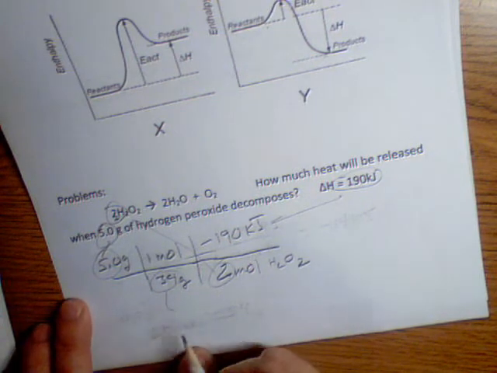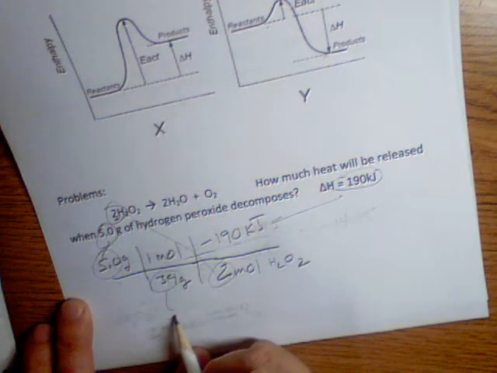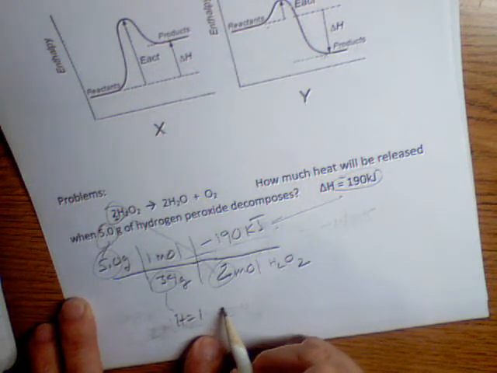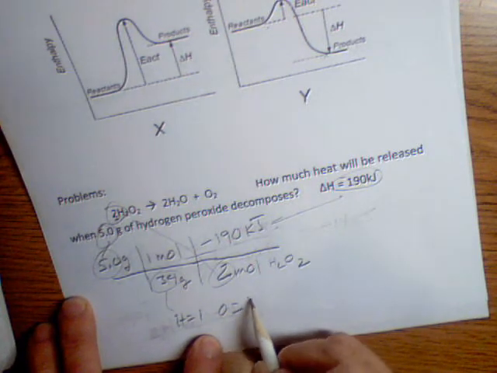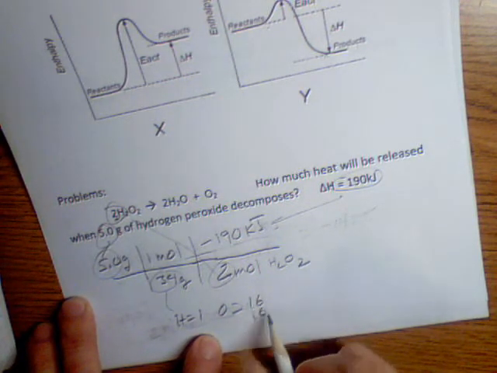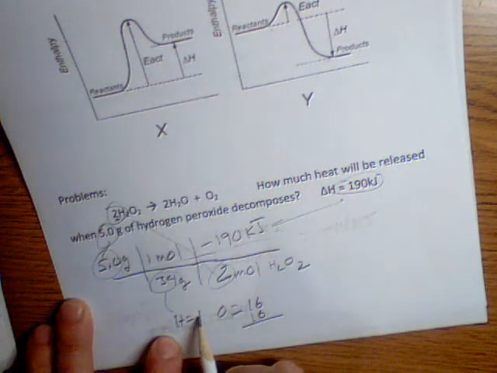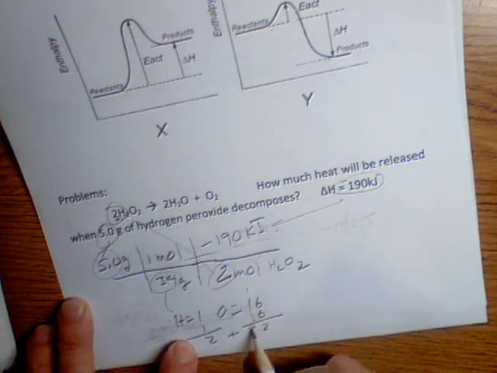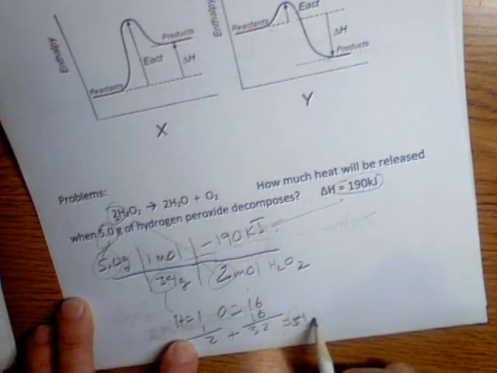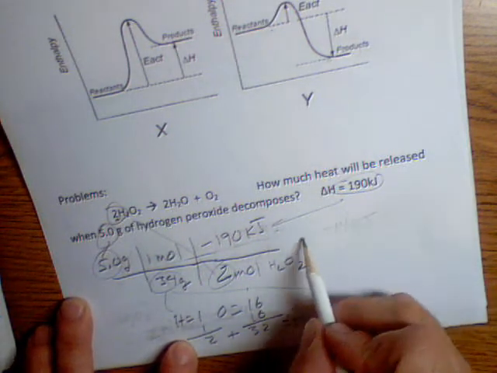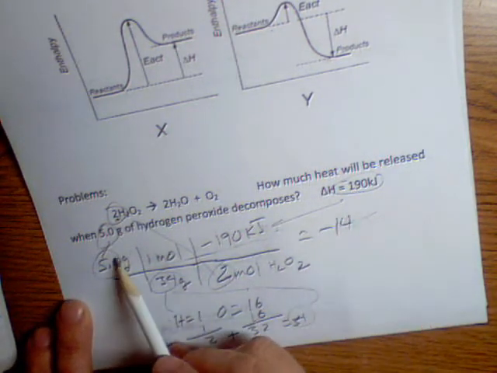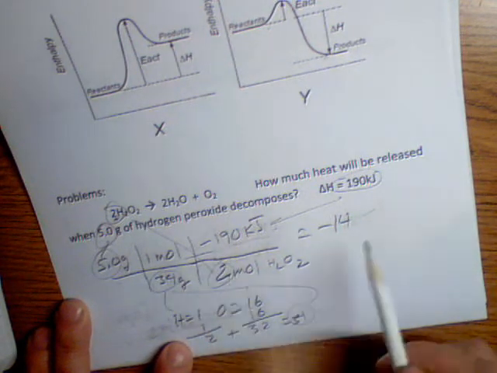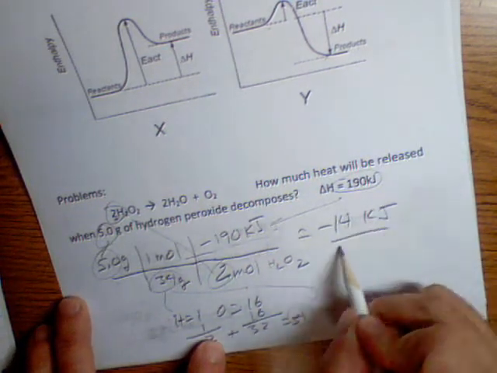and this is its molecular mass, which is, what is it? H equals 1, and O equals 16, but there's 2 of them, right? So 2 plus 32 equals 34. So that's where that came from. Okay. Now we just plug this in, and 5 divided by 34 times negative 190 divided by 2 equals negative 14 kilojoules of heat. Right?